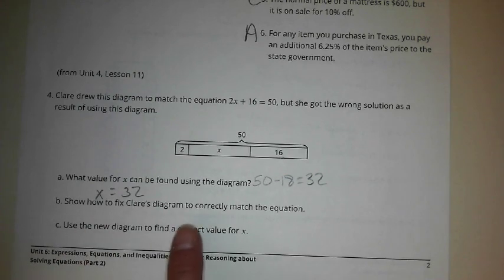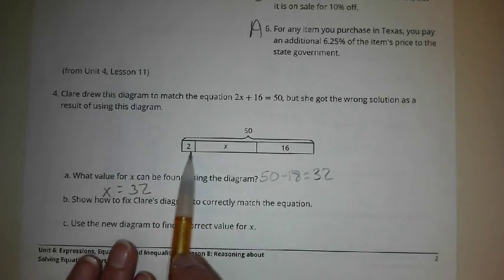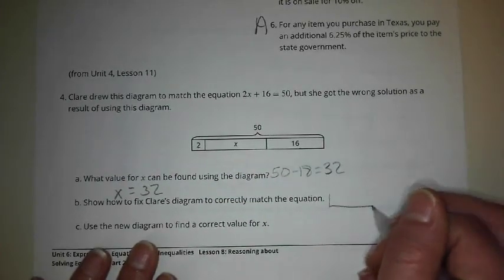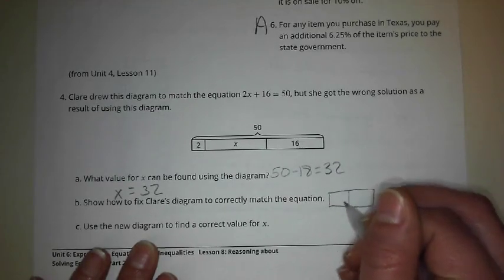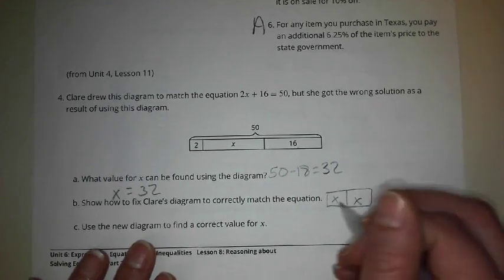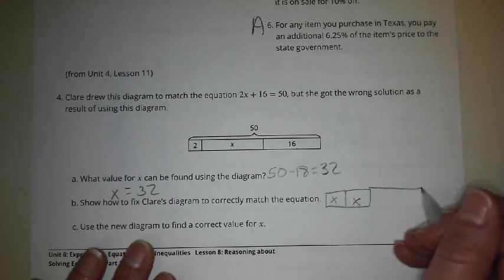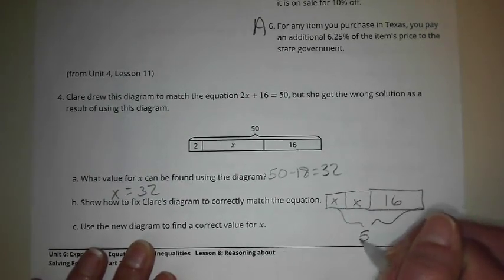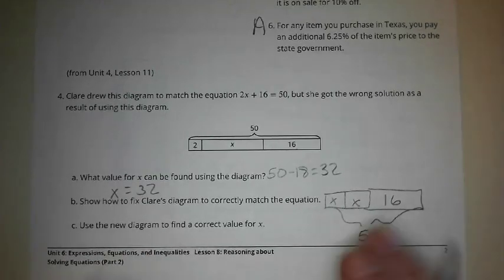Show how to fix Claire's diagram to correctly match the equation. Well, she has a 2, she doesn't have 2 x's. So what she would have, or need, is 2 sections with x, so there's my 2x, and then a section with the 16 to equal 50.